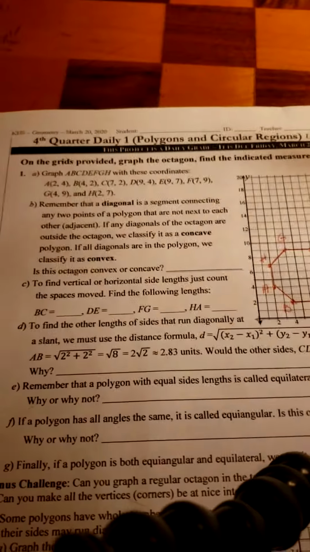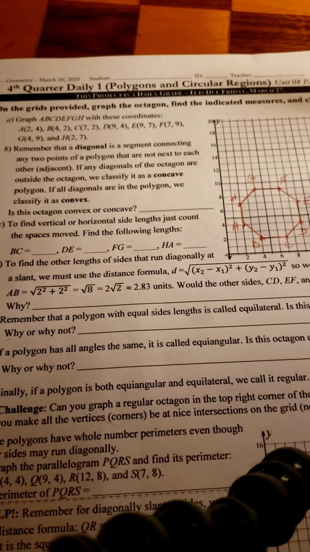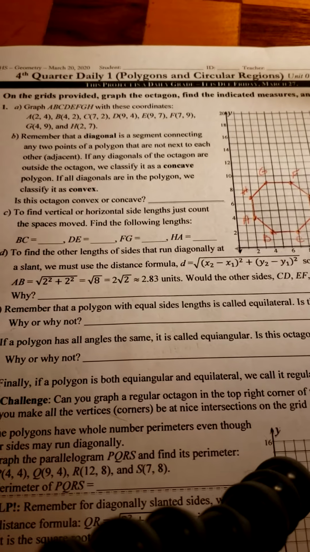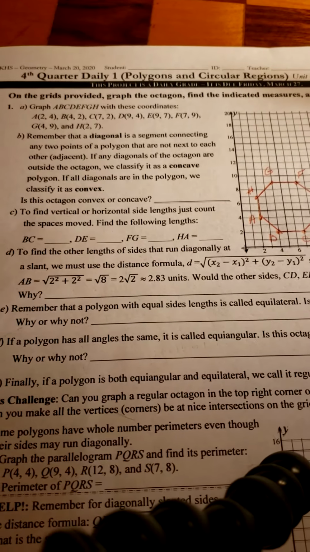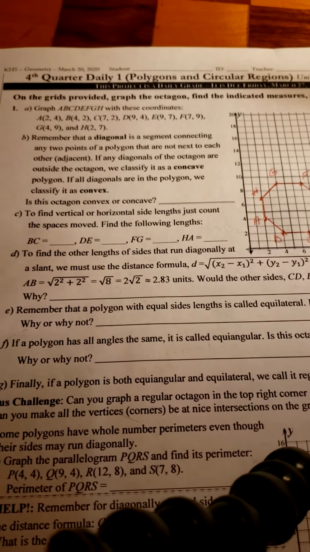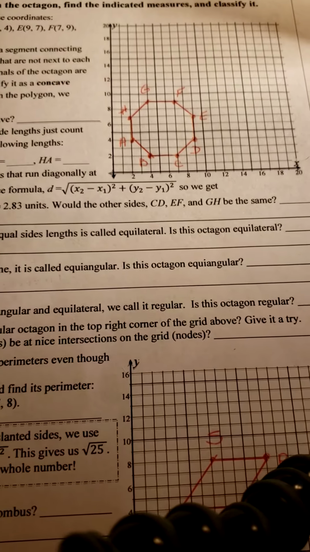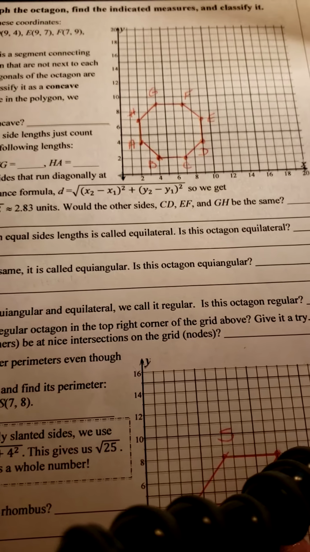Okay, so let's look at number 1 first. Number 1, you're supposed to graph A, B, C, D, E, F, G, H with these coordinates. Okay, so there you go. And when you graph it, you obviously have a polygon there.